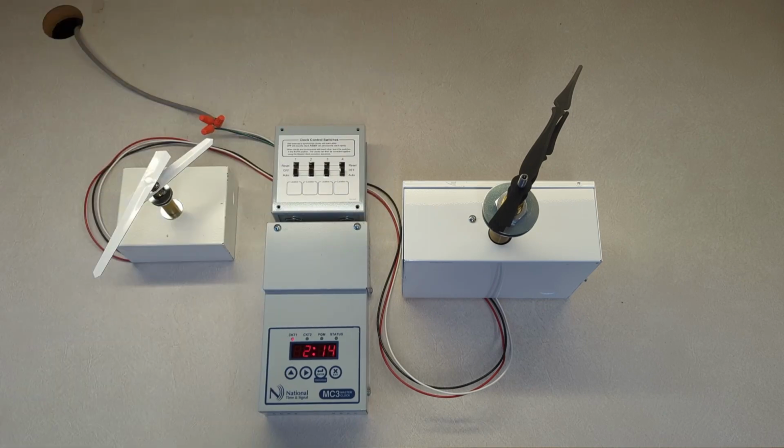The first step to getting your clocks on time is to make sure the time display on the front of the MC3 is correctly showing the current time. In this case, our MC3 display reads 2:14 when the current time is 3:28 p.m. So the time must be set on the MC3 before we can correct the secondary clocks.